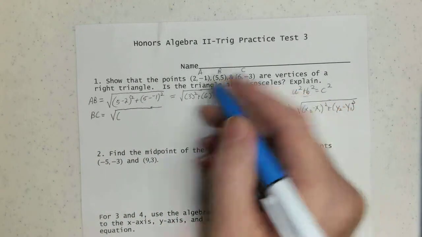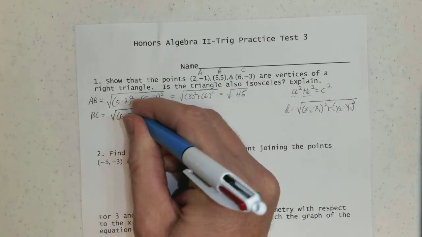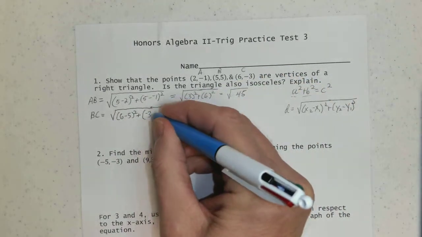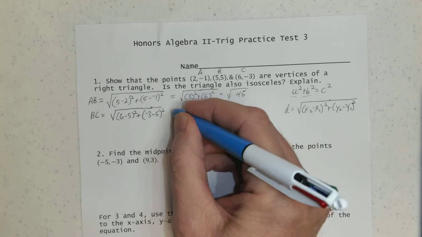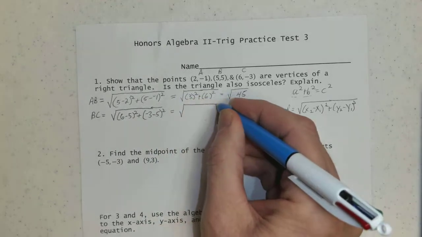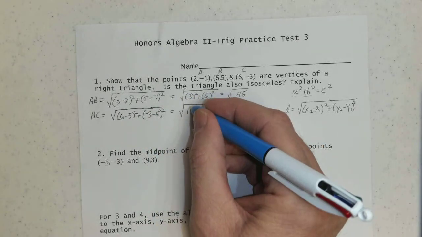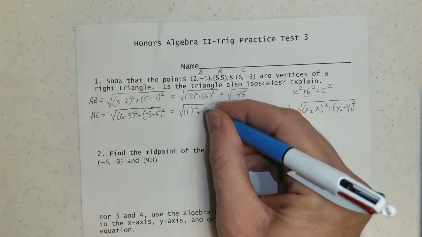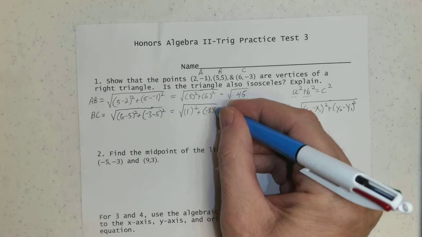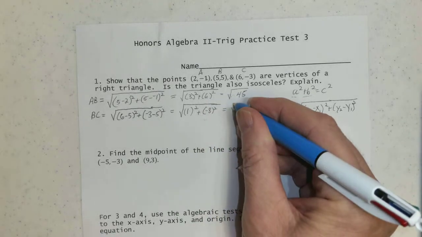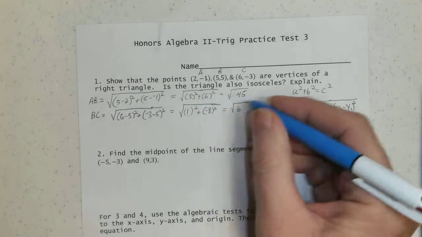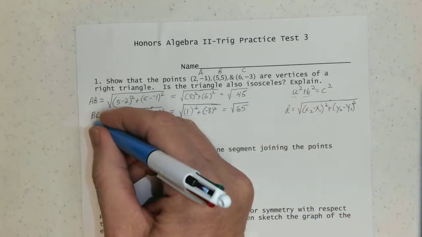So BC, I'm going to go 6 minus 5, square that, and -3 minus 5, and square that. And I'm looking at 1 squared, and -3 minus 5 is -8 squared. And that's 1 plus 64, which is 65.